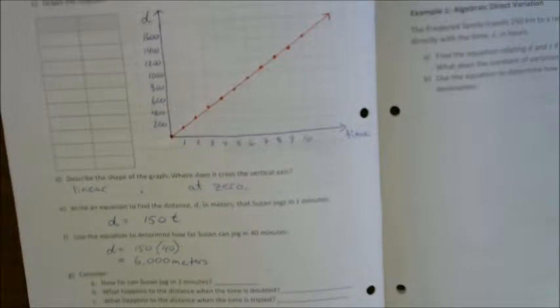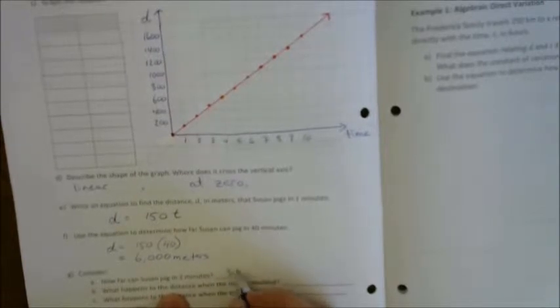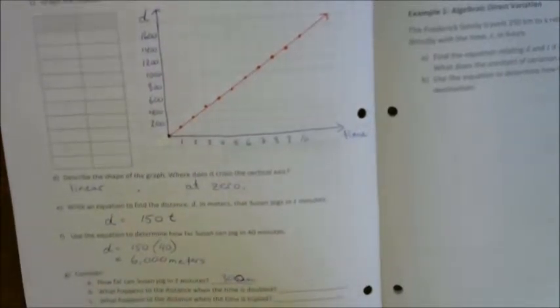Okay, G. Let's take this a little further. How far can Suzanne jog in 2 minutes? Well, we've already done that. It's 300 meters. What happens to the distance when the time is doubled? Add 150? When the time is doubled, T is not add 2, so we're going to add another 300.